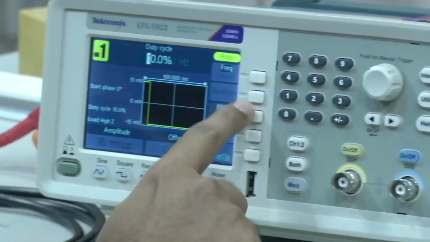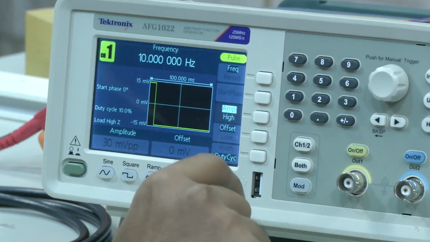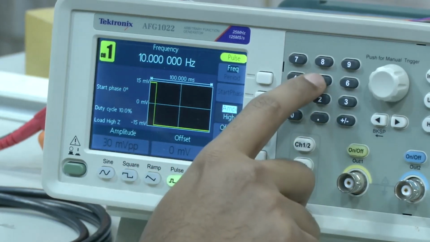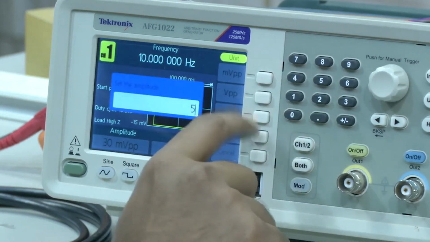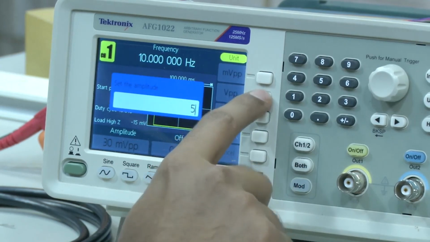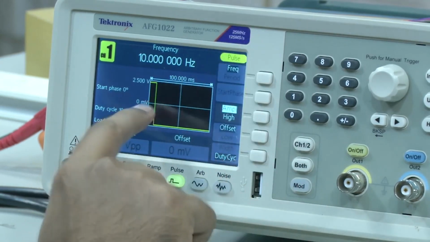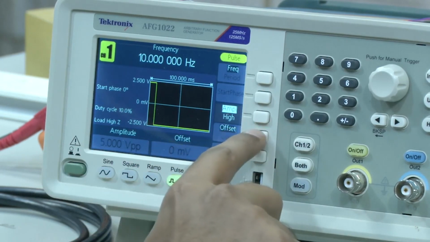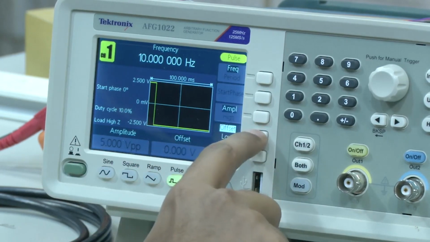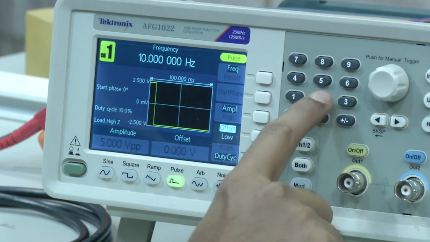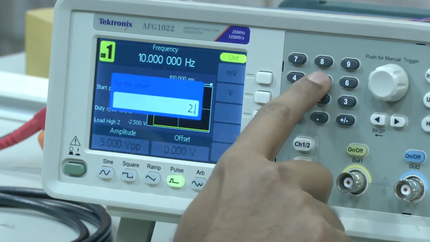What we can do is create an offset. The amplitude is 5 volts peak to peak, so we will create an offset of plus 2.5 volts.